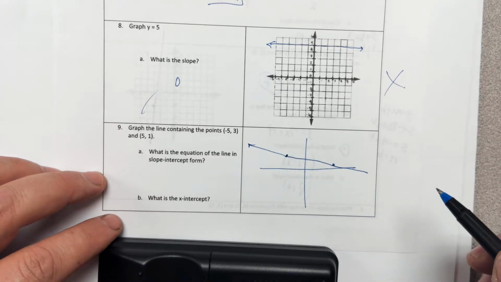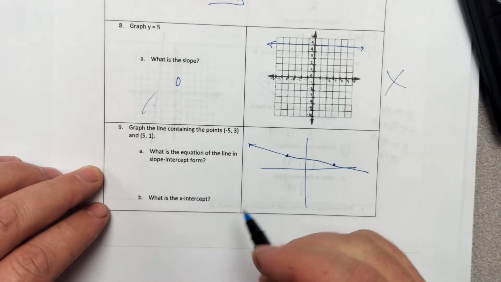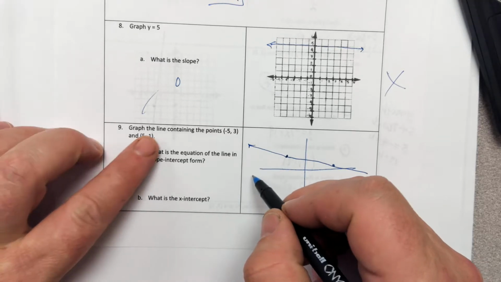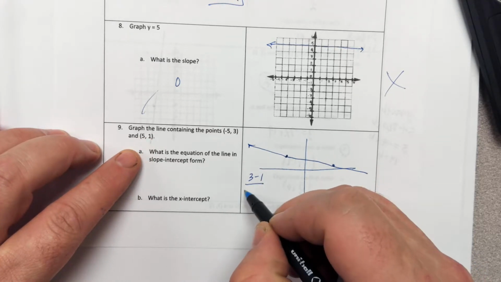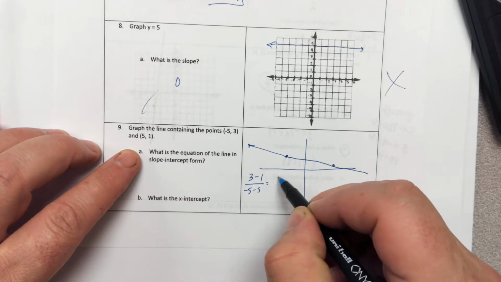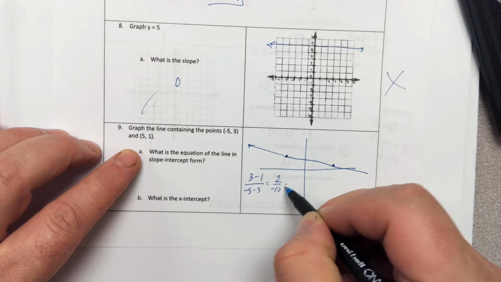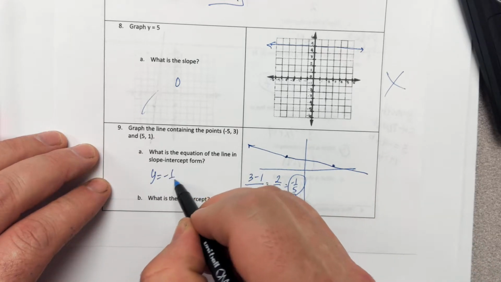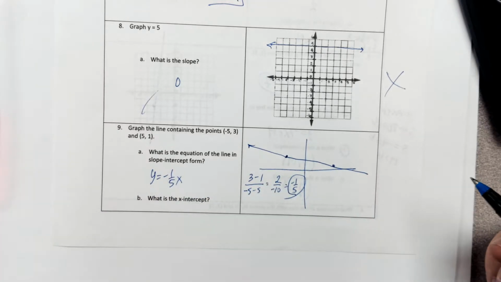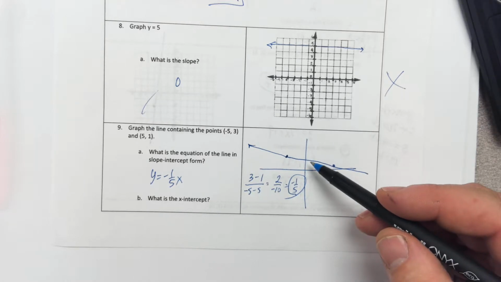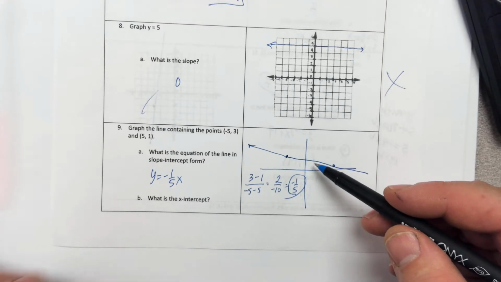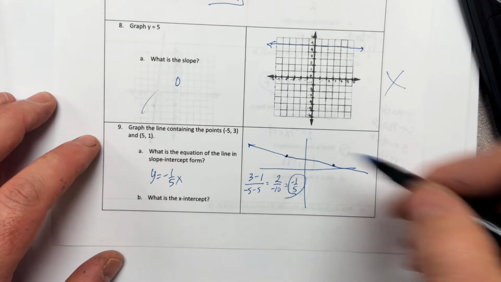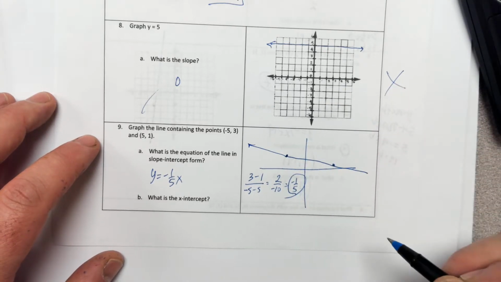Right? So to answer in slope-intercept form, you need to find the slope. So I'm going to do that first. 3 minus 1 over negative 5 minus 5. So that's 2 over negative 10. That's negative 1/5. So y equals negative 1/5 x, and then your y-intercept, right? I think you can find it on the graph, but mine's hand-drawn. It looks like I drew it on a bus that was falling down a cliff. It's all crooked, see?